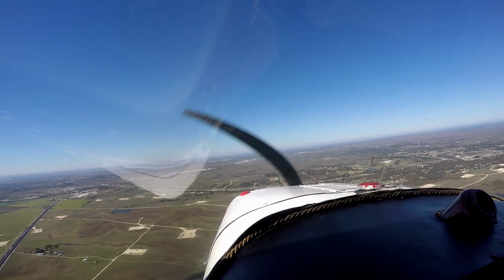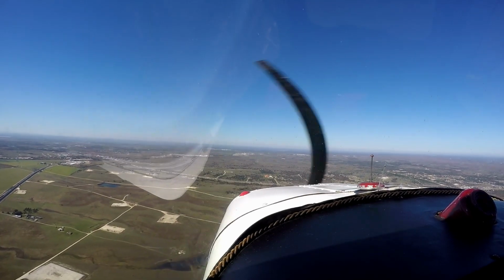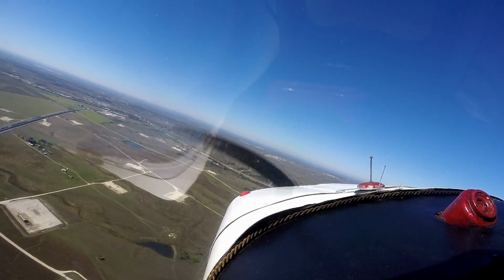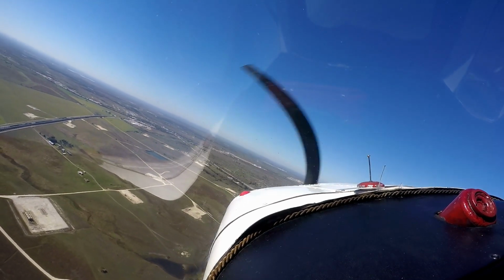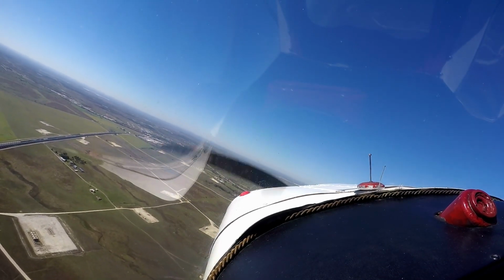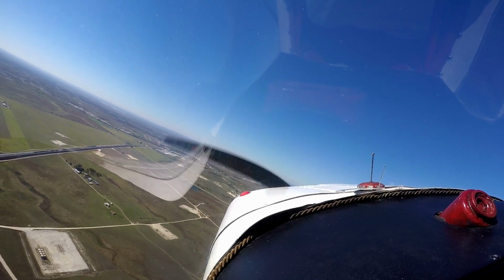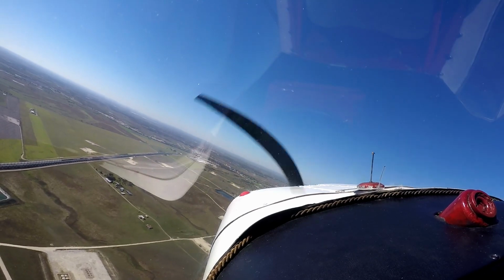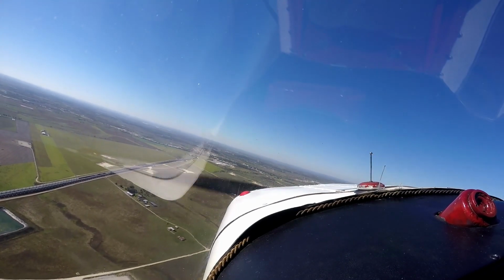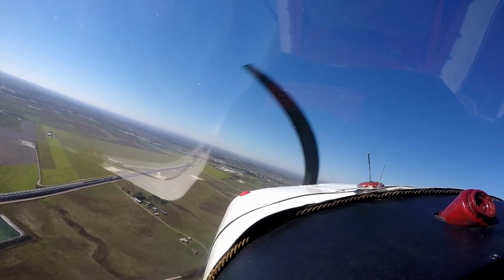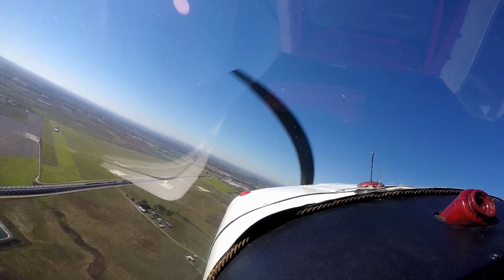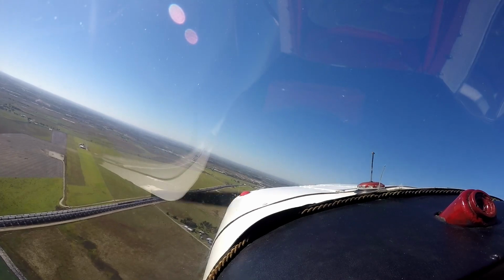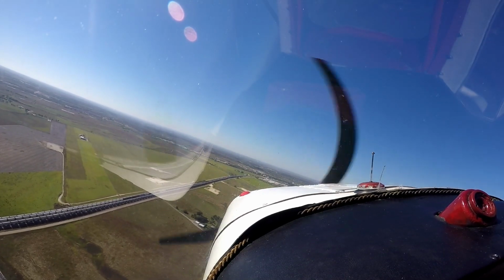Okay, so as we start coming in here, the wind is off of our right, so we want to face the wind. But now, in order to get down, notice the extreme right rudder to left aileron. Notice I got full rudder on my right.